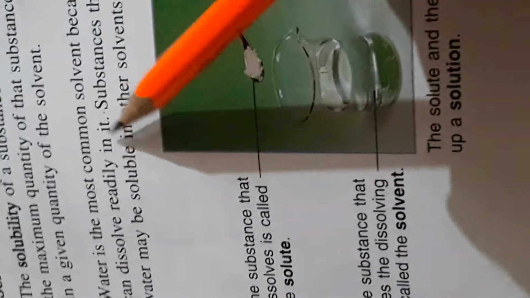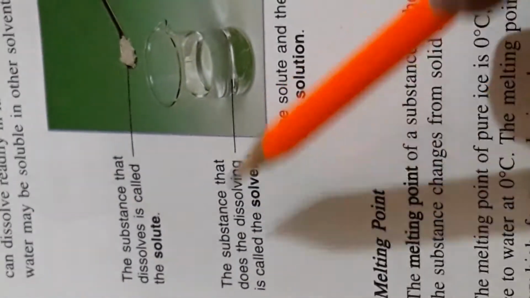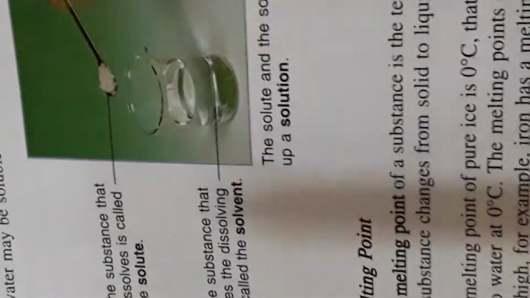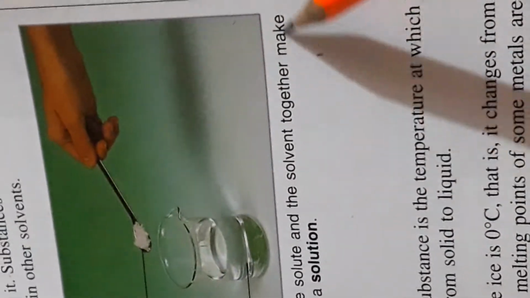Water is the most common solvent because many substances can dissolve readily in it. Substances that do not dissolve in water may be soluble in other solvents. The substance that dissolves is called the solute, and the substance that does the dissolving is called the solvent. The solute and the solvent together make up the solution.